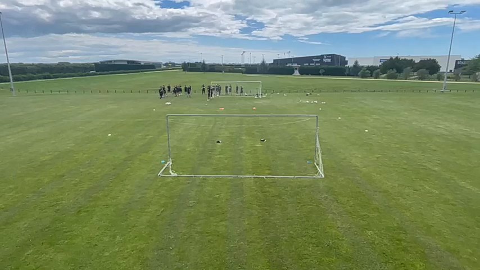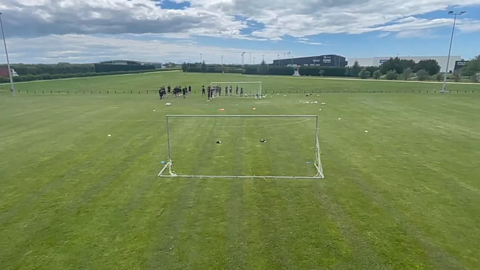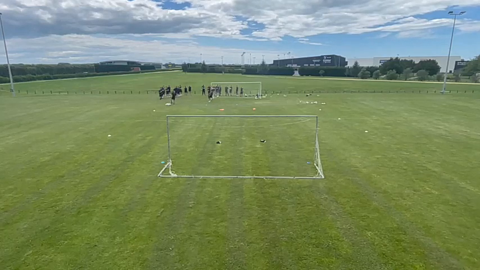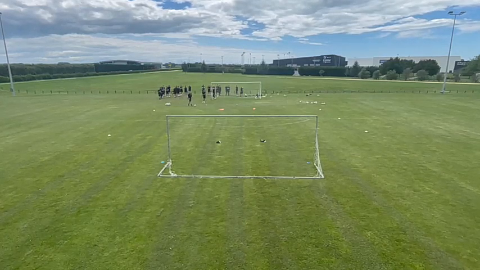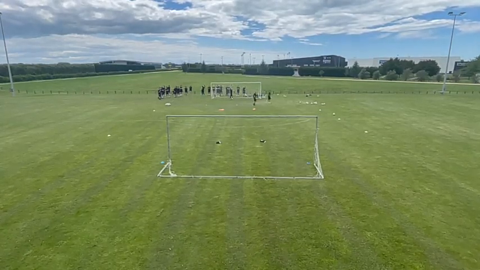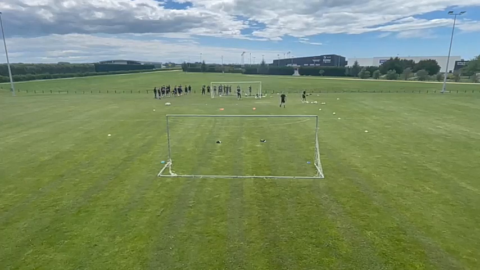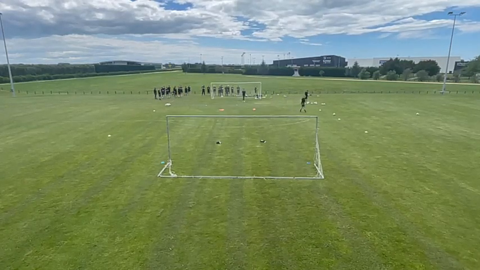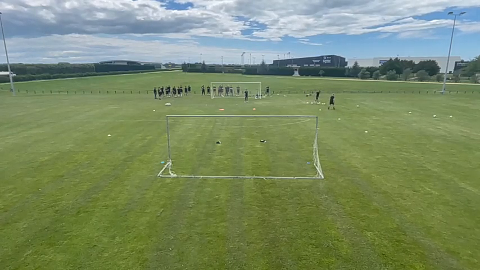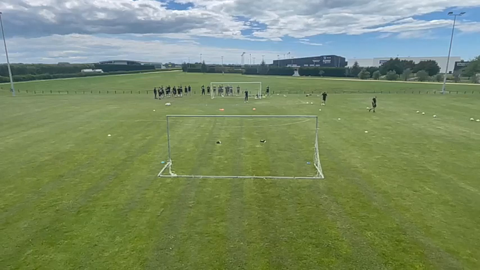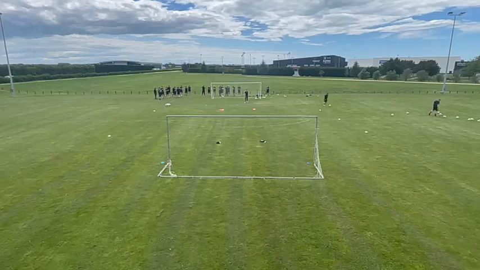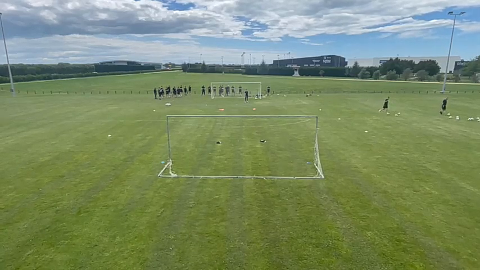Nice. All right, let's get into some wide areas. You left or right, didn't you? Right, okay. So we'll just get you up here, and we'll get some crosses going on. So if we put the balls up by the... Are you left or right, Dan? Right, okay. So just up to the corner of the 18, yeah. Thanks, Daniel. Nice.